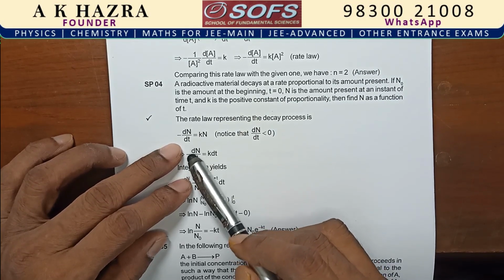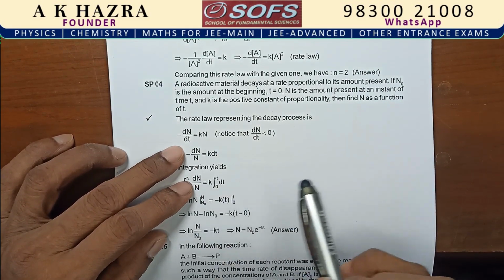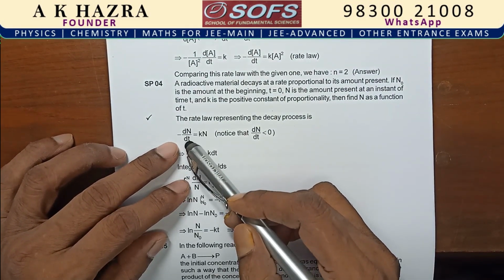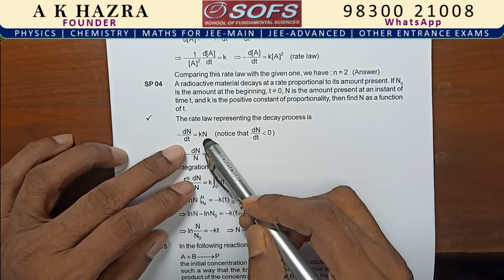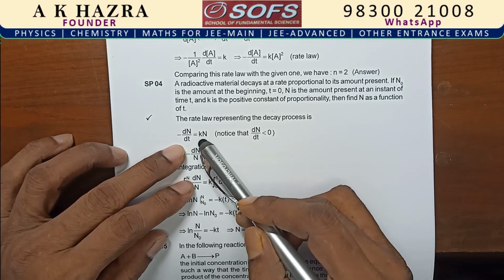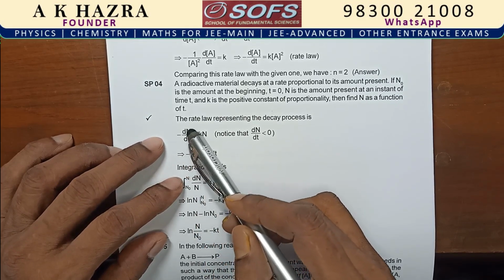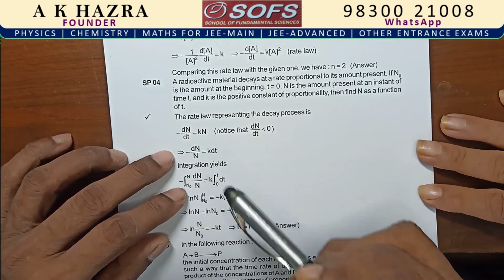So with the increase of time t, N decreases. So dN is negative, dt is positive. So dN/dt is a negative quantity. But again, the right side is a positive quantity, because k is positive, N also positive. So we must put a minus sign, so that minus dN/dt becomes positive, and then the equality will hold.